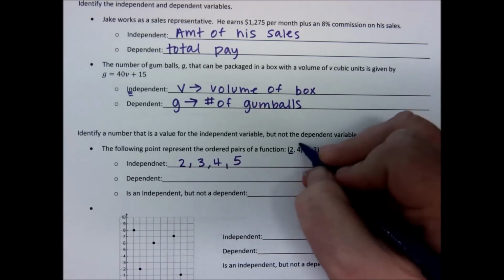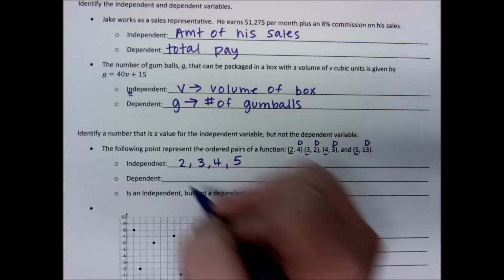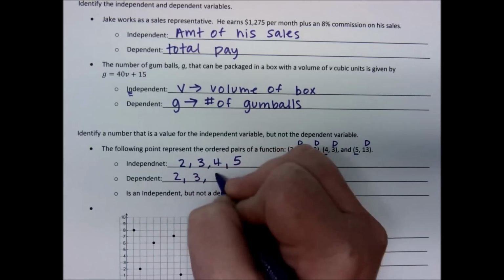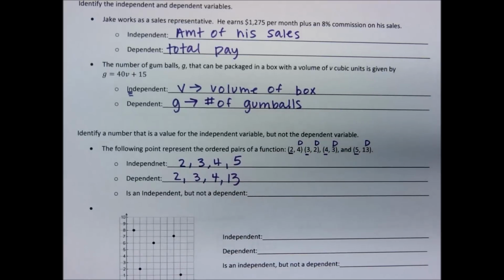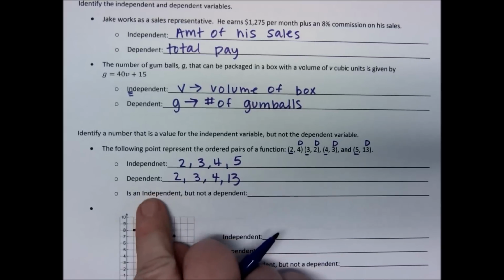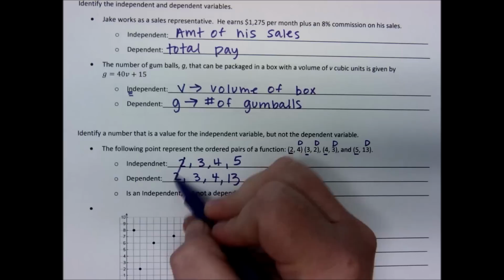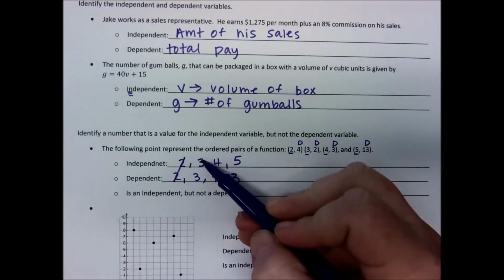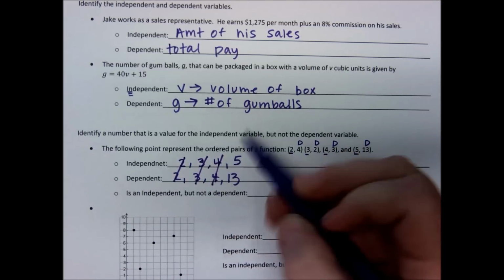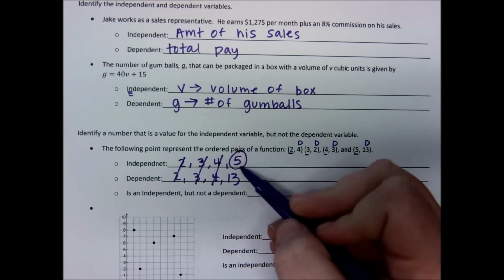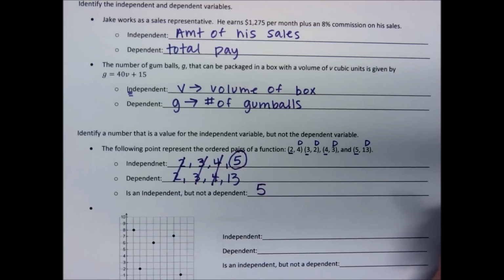Those would be my independent. My dependent would be these y values. And in this case, it's 2, 3, 4, and 13. And I just listed them in numerical order. So I'm looking for a number that's an independent but not a dependent. So 2 is an independent, but it's also a dependent. 3 is an independent, but it's also a dependent. 4 is an independent, but it's also a dependent. 5 is an independent, but it's not a dependent. So 5 would be my independent that's not a dependent.